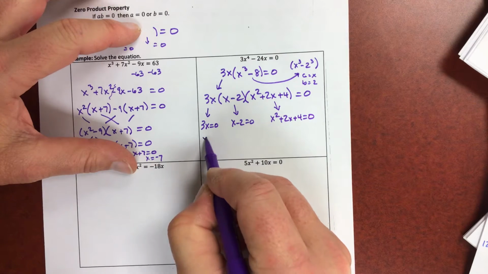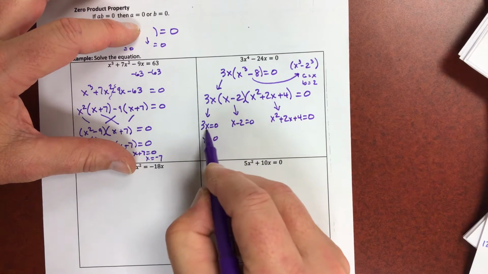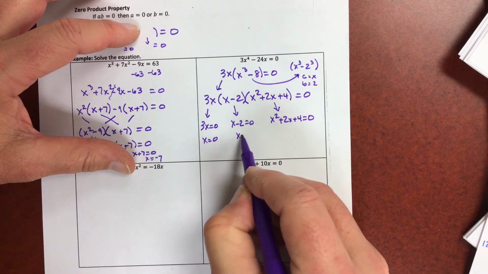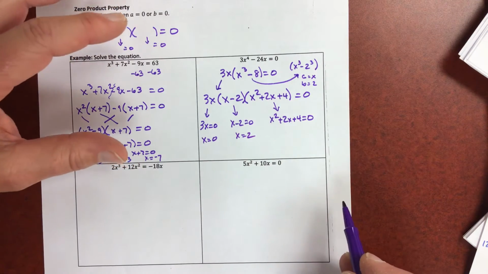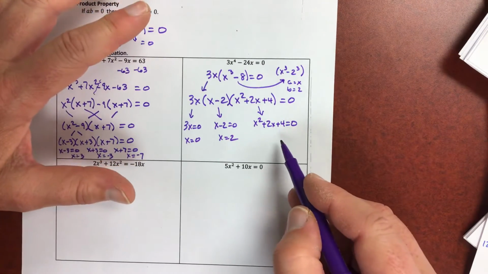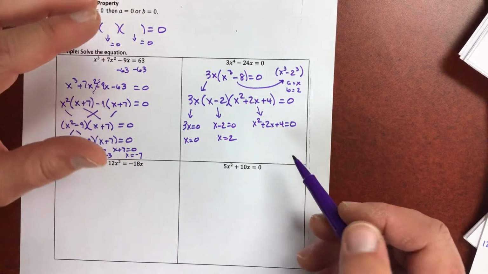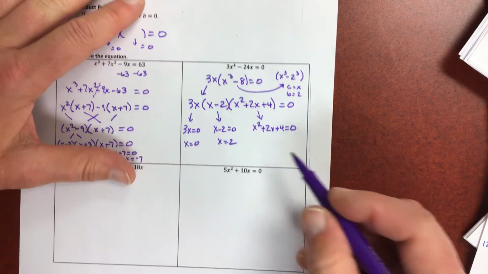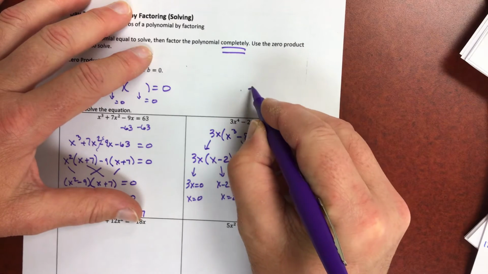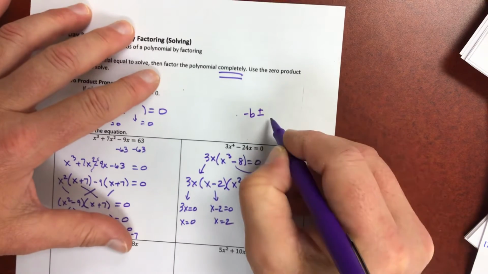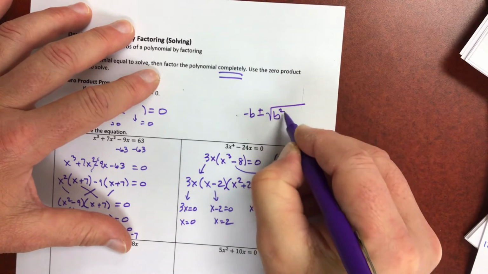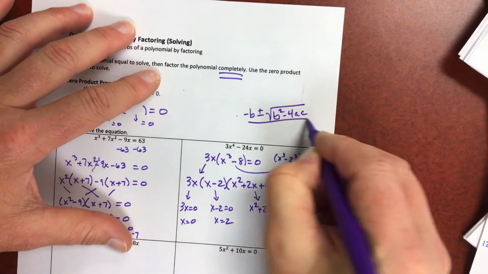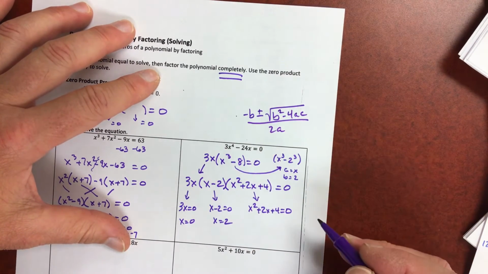And so these are easy. This is 0 because 3 times 0 is 0. This one is x equals 2, right? But then what do we do with this one? Well, this one we have to remember the quadratic formula, right? Quadratic formula: opposite of b plus or minus the square root of b squared minus 4ac all over 2a.